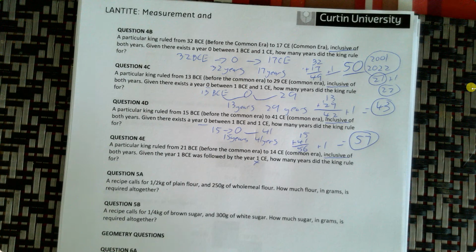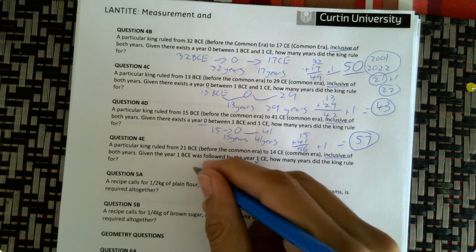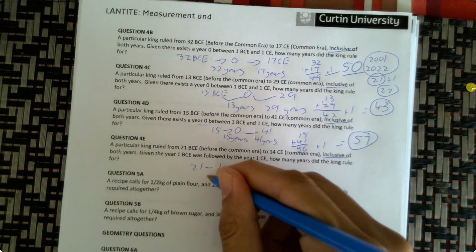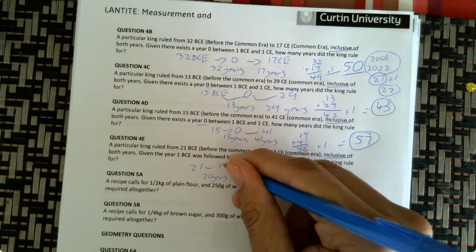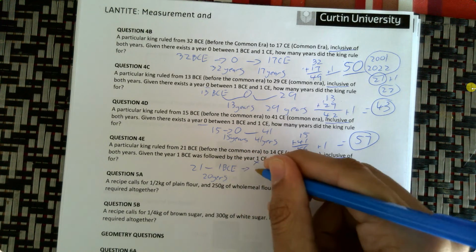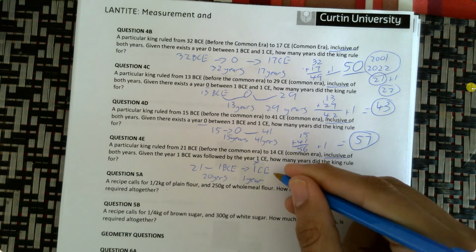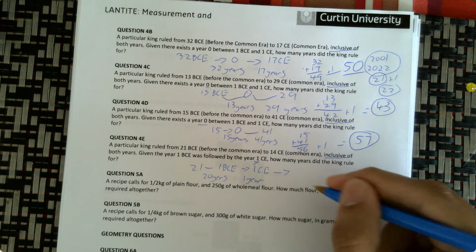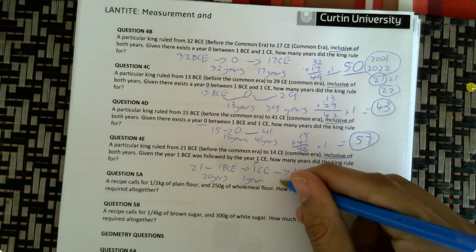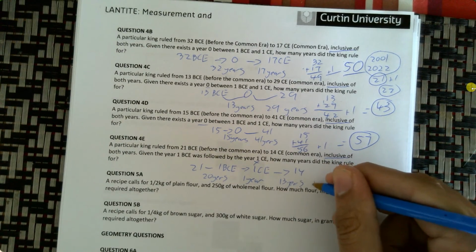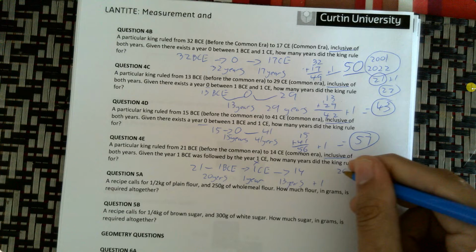Now for that next one, it doesn't have the year 0. So I'm going from 21 to 1, it's 20 years. And then it's 1 year to this, 1 year. And then from 1 CE to 14 CE is going to be another 13 years. And then I'll do my 1 for inclusive. So I'll make that 1 and 13 is 15, 15 and 20 is 35.